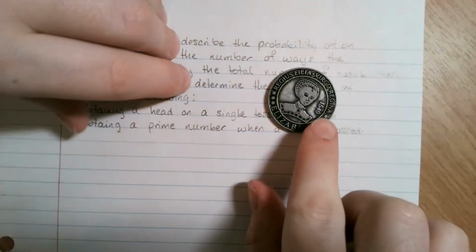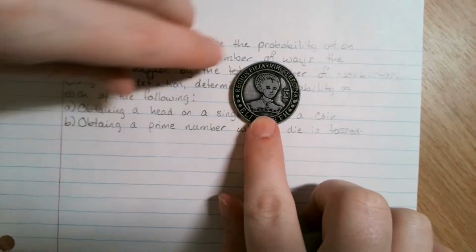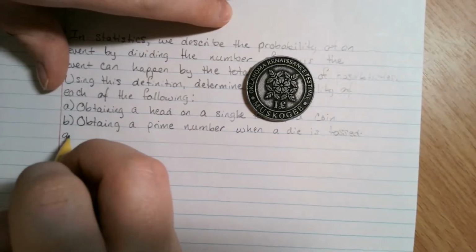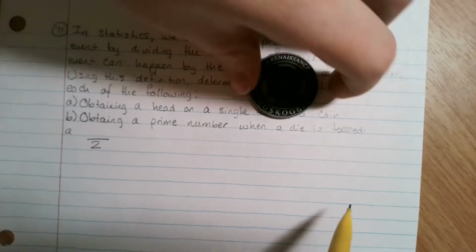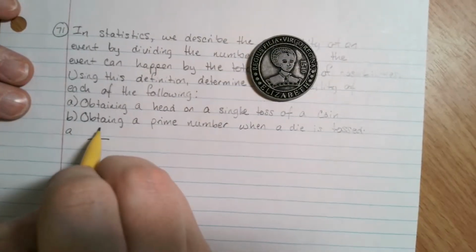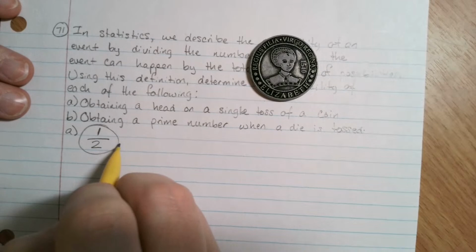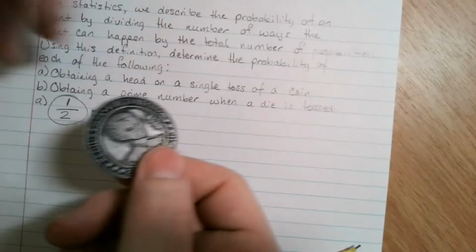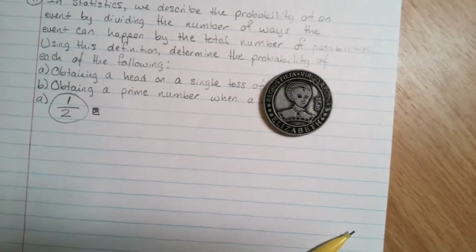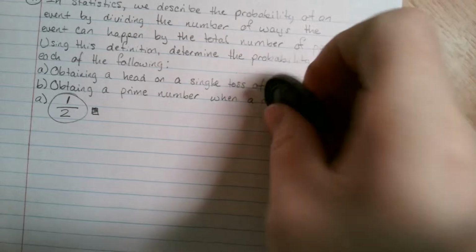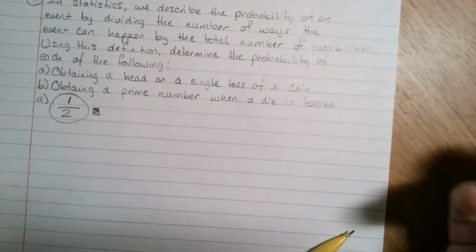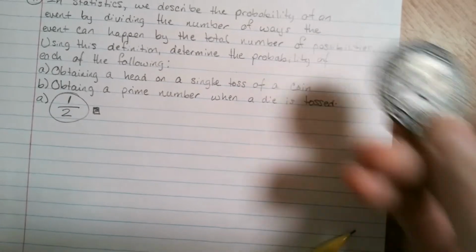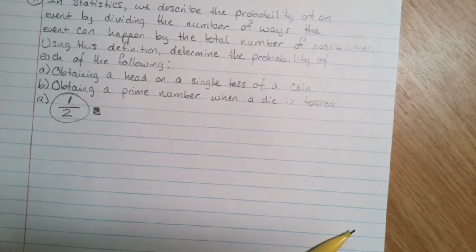In a coin, we have a heads and we have a tails. So there are two possibilities, and heads is exactly one of them. So A, that is 1/2, most definitely. There are only two sides of a coin, and to flip it, you'll only get one or the other. So the probability of getting a heads in flipping a coin once is 1 out of 2, or 1/2.